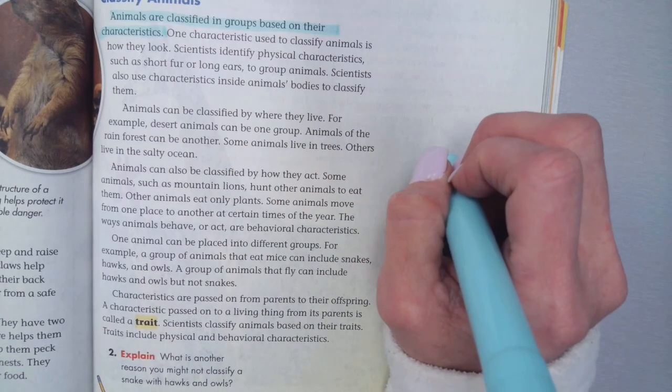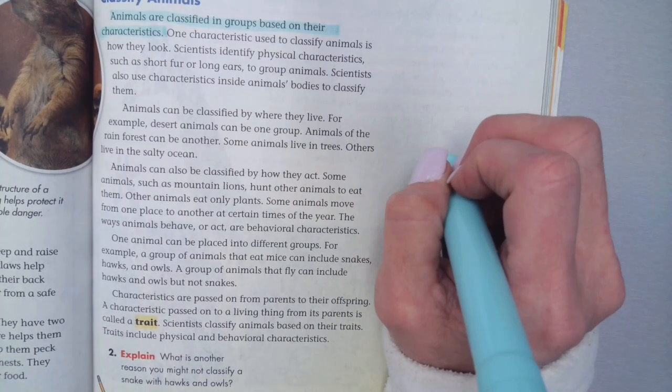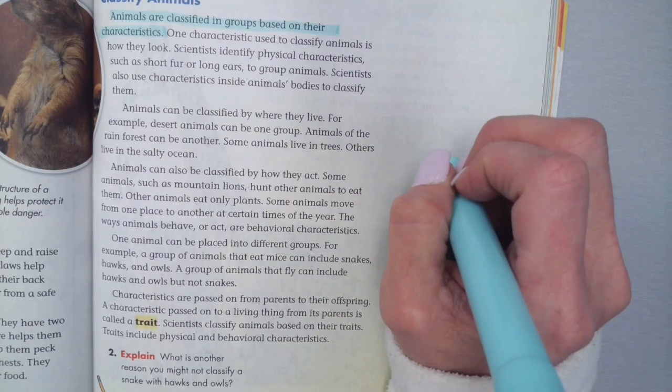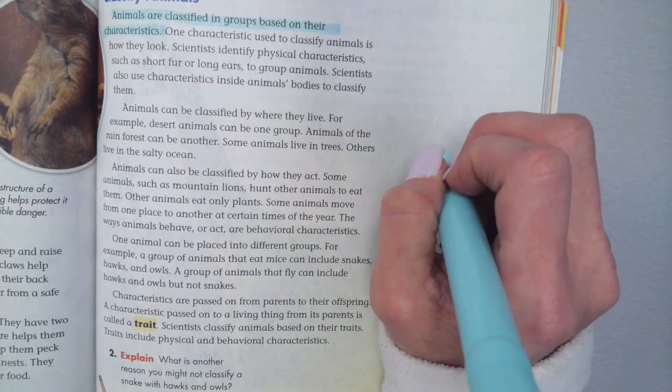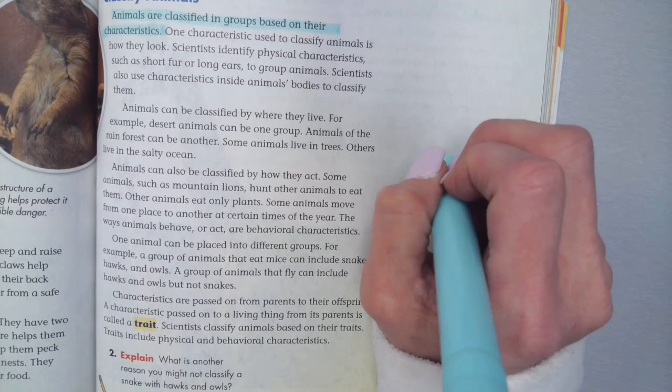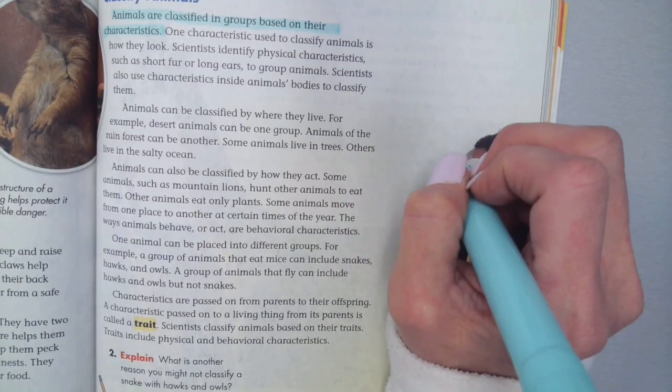One animal can be placed into different groups. For example, a group of animals that eat mice can include snakes, hawks, and owls. A group of animals that fly can include hawks and owls, but not snakes. And they call those flocks.